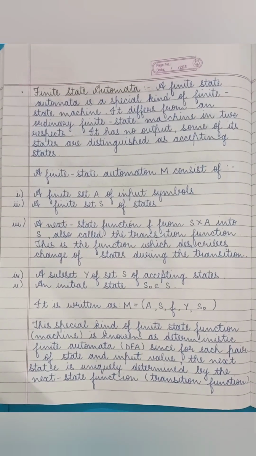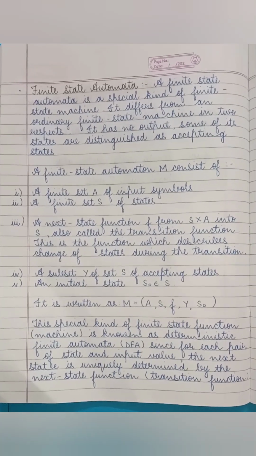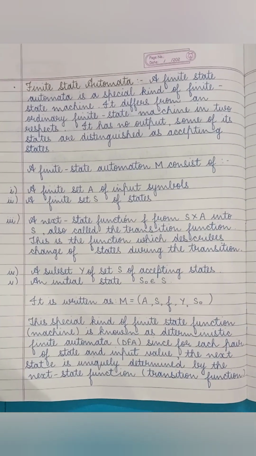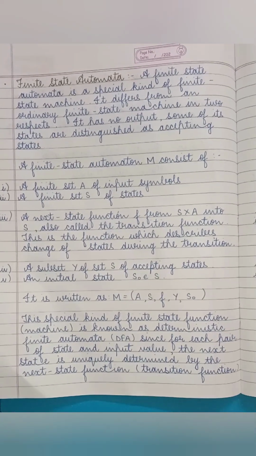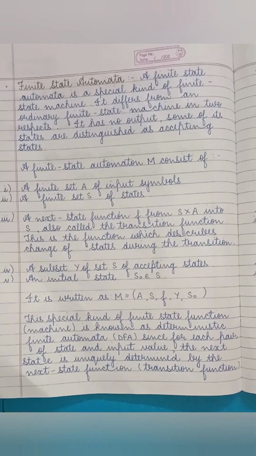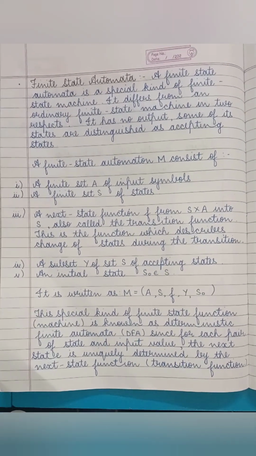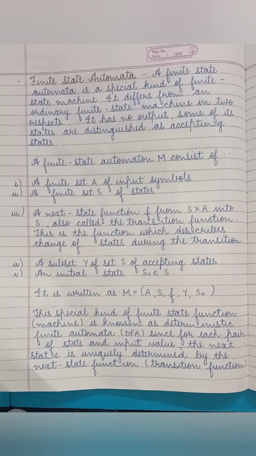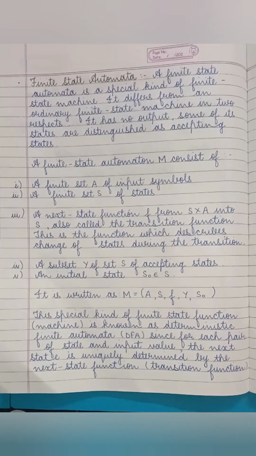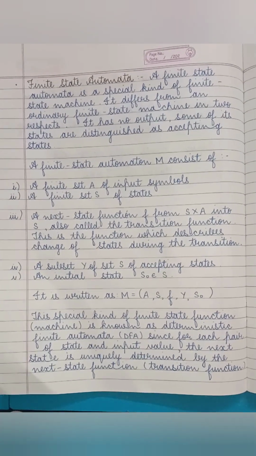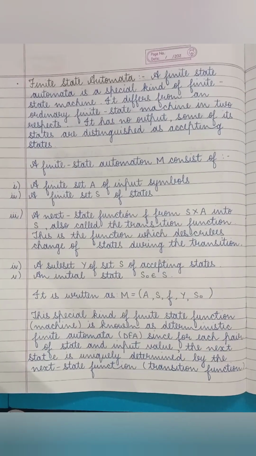Finite state automata. A finite state automaton is a special kind of finite state machine. It differs from an ordinary finite state machine in two respects. First, it has no output and some of its states are distinguished as accepting states. A finite state automaton M consists of a finite set A of input symbols, a finite set S of states, a next state function f from S cross A into S, also called the transition function.